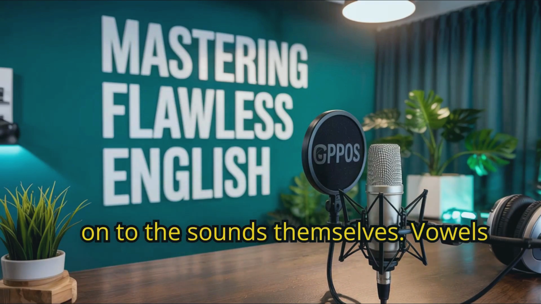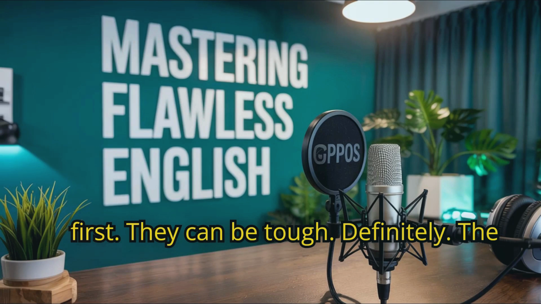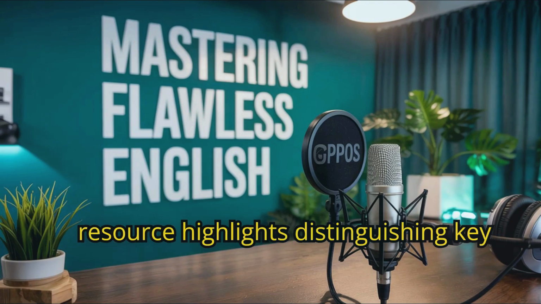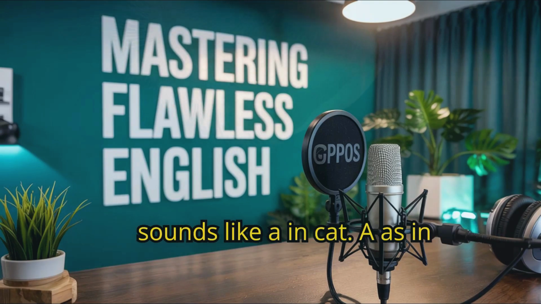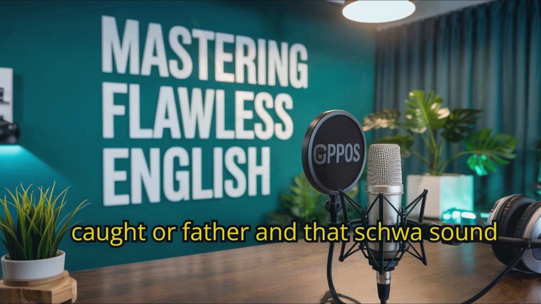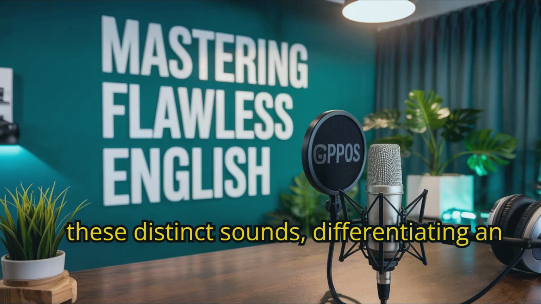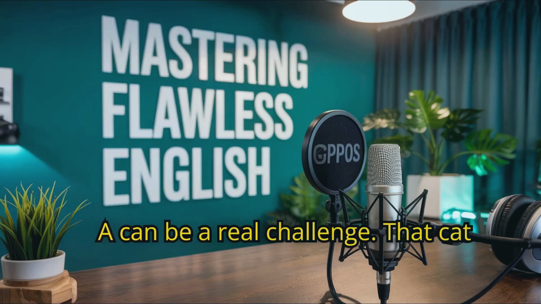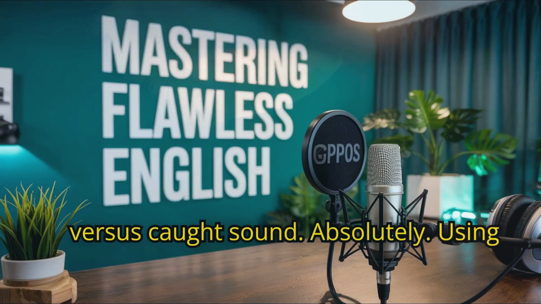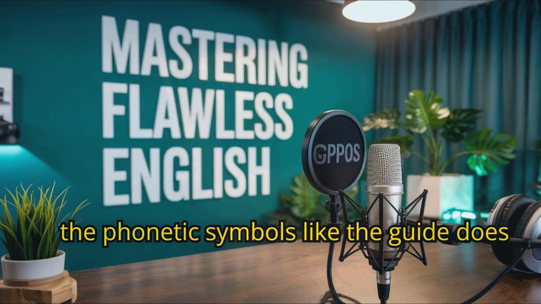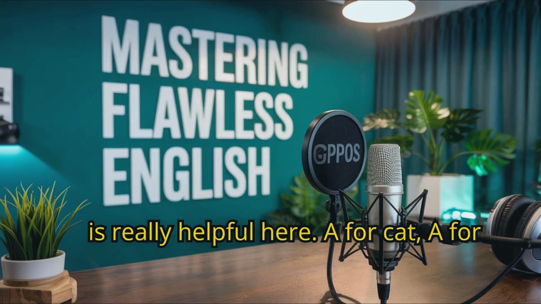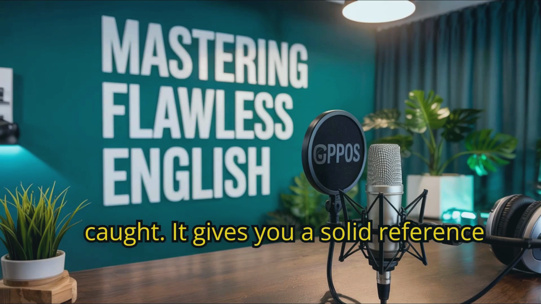Let's move on to the sounds themselves. Vowels first. They can be tough. Definitely. The resource highlights distinguishing key sounds like A in cat, A as in caught or father, and that schwa sound, like the A in about. For many learners, especially if their language doesn't have these distinct sounds, differentiating them can be a real challenge. That cat versus caught sound. Absolutely. Using the phonetic symbols, like the guide does, is really helpful here. One for cat, another for caught. It gives you a solid reference point.